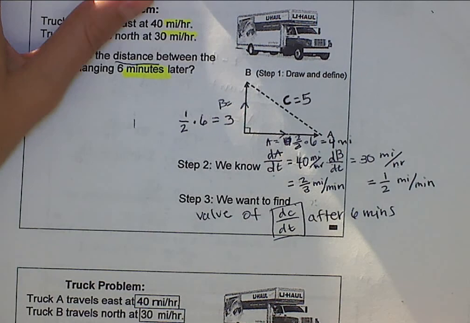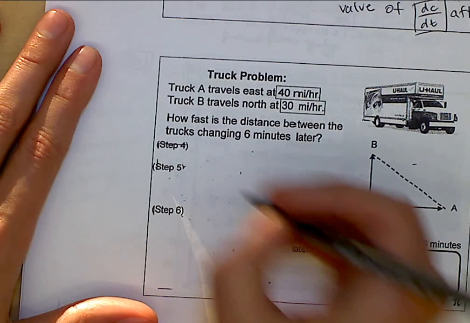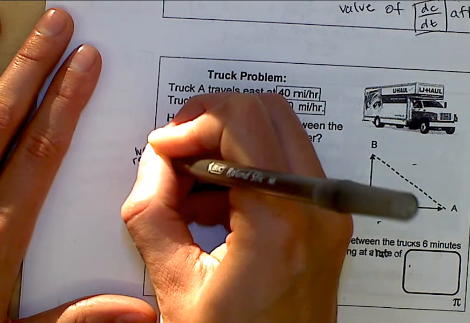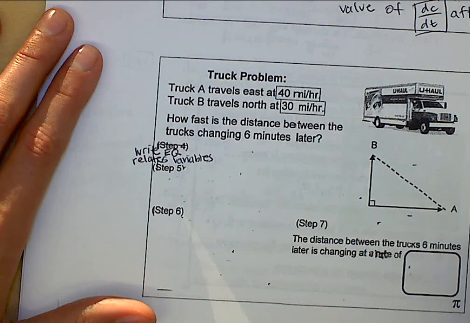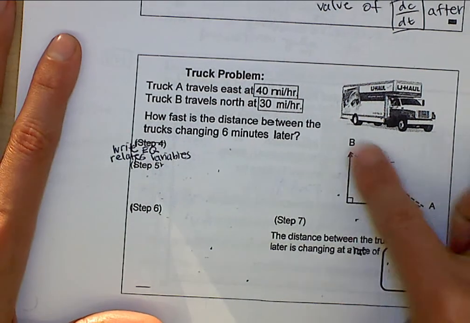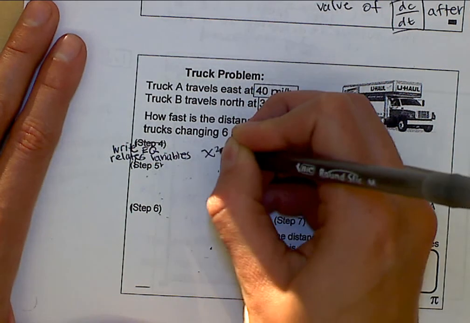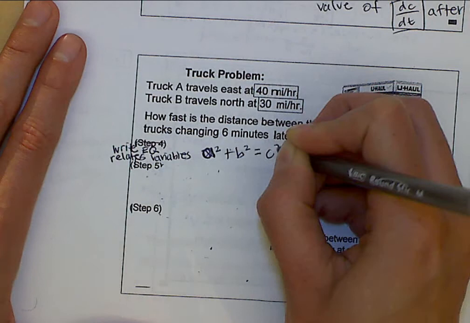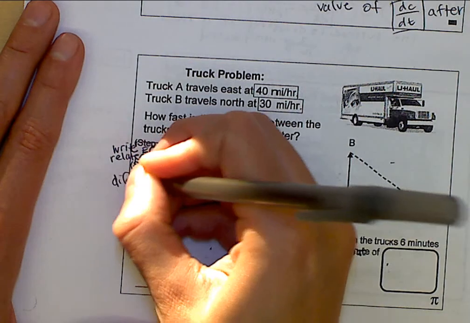Next step. Step 4, it doesn't really say here, but I'll write underneath. Step 4 is to write an equation that relates the variables. So we need an equation that will relate all our variables. We have this really nice right triangle. So the first equation that comes to my mind is, not x, A squared plus B squared equals C squared. Pythagorean theorem. It relates all my variables, so I can move to step 5, which is to differentiate.